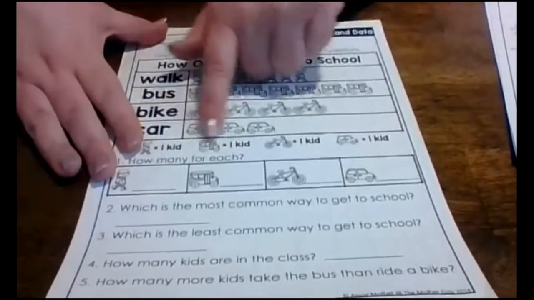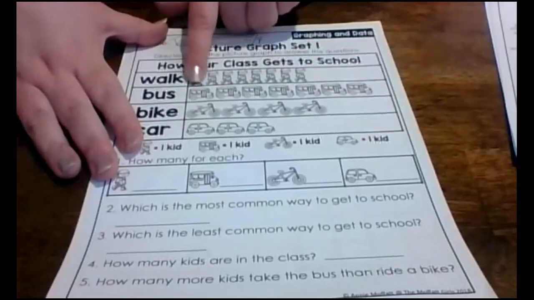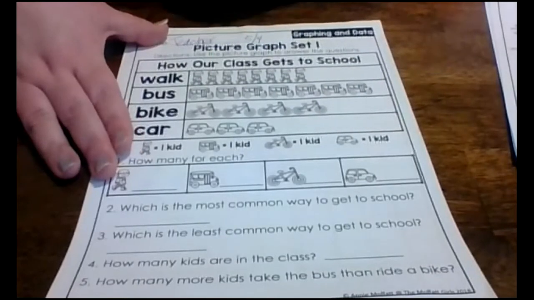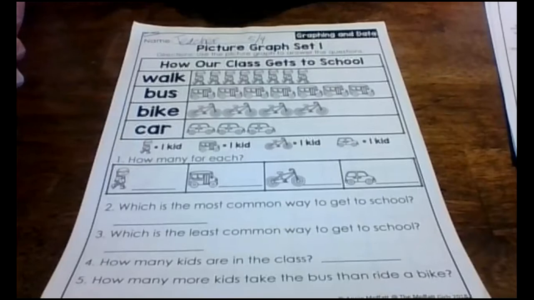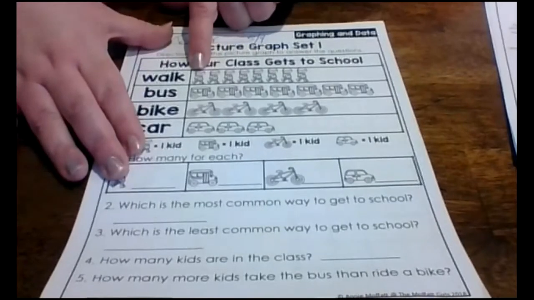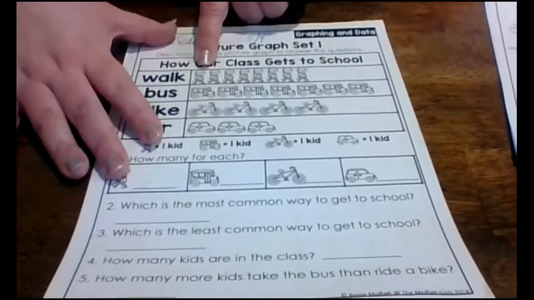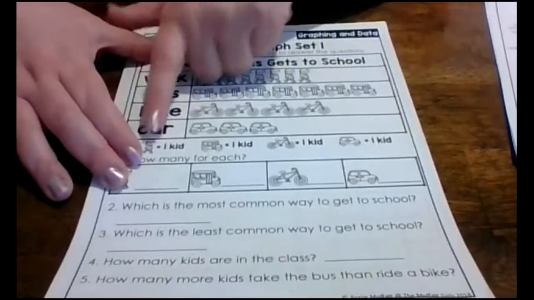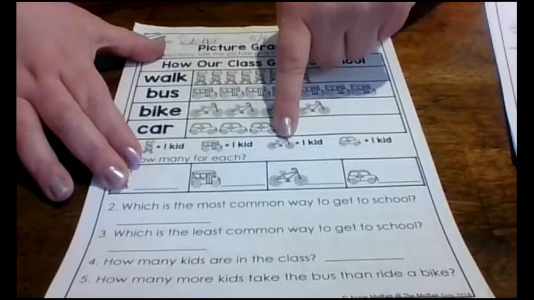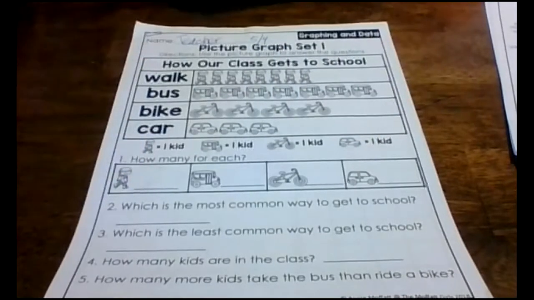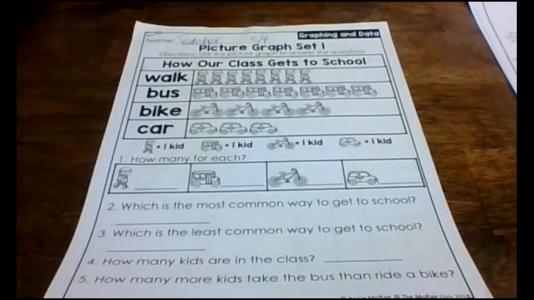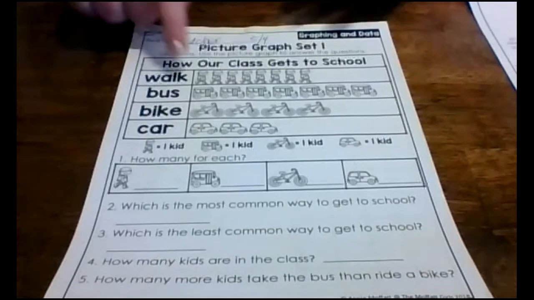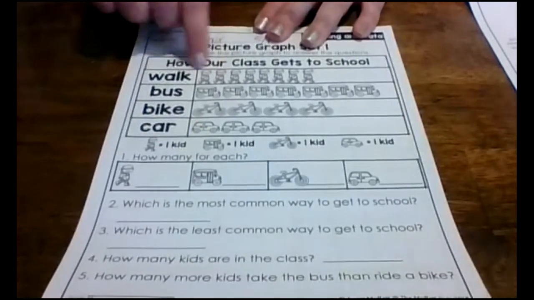So that's why we have this key to tell us that one picture represents how many. Okay, in this case, one kid picture equals one kid, so we're going to count by ones for the walking, the bus riders, the bike riders, and the car riders. Okay. What about for the kid? That's the symbol of the child who is walking.